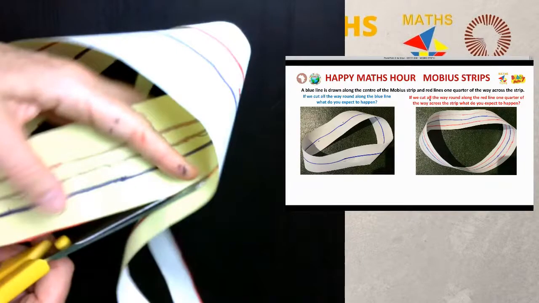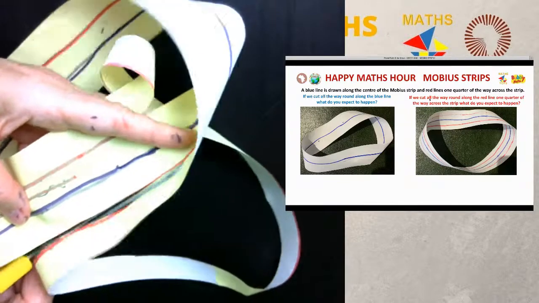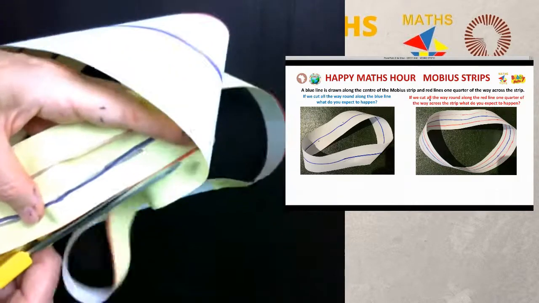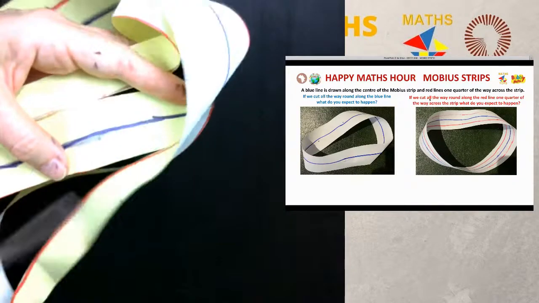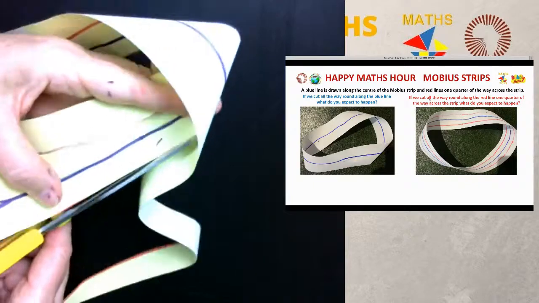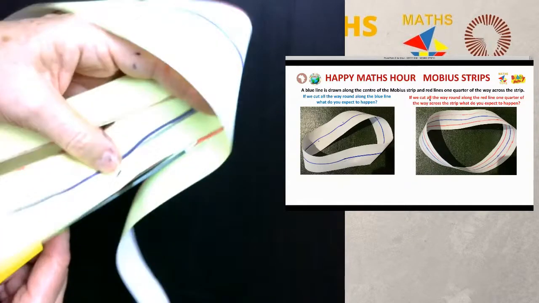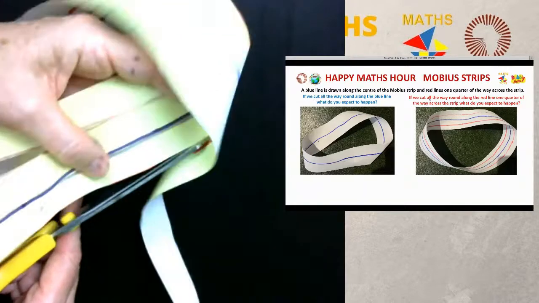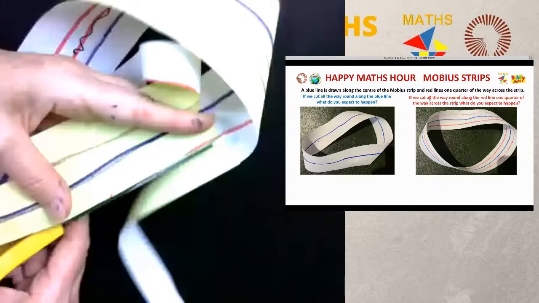You're just keeping a quarter of the way across from the same edge as you go on. So I've clearly got something that's going to be that wide. Am I going to come to the blue line, and end up with 4 strips that wide? What shape are the strips going to be?